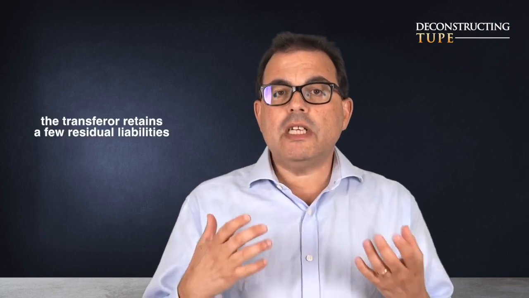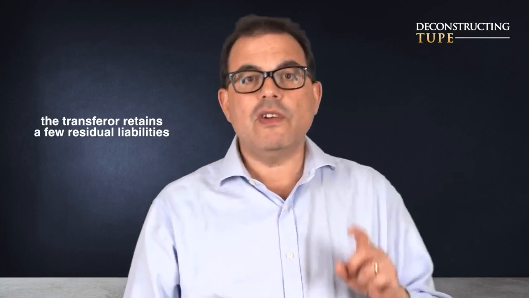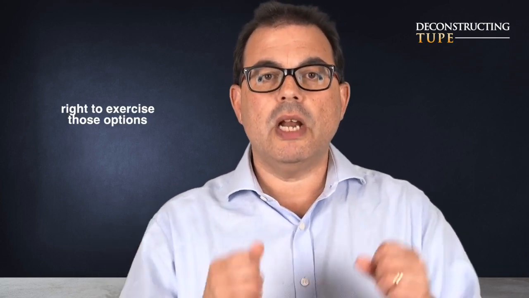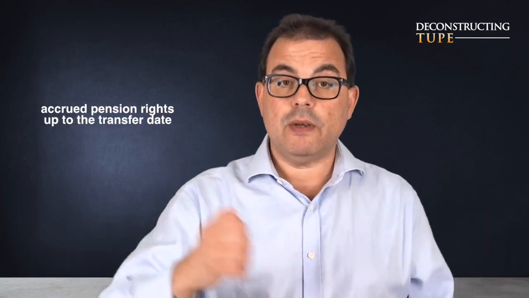Finally, what doesn't transfer? Well, the transferor, old employer, retains a few residual liabilities. If the employees have share options, the TUPE transfer might give employees the right to exercise those options under the transferor's share option scheme, and the transferor will have to deal with that. Accrued pension rights up to the transfer date also remain with the transferor.